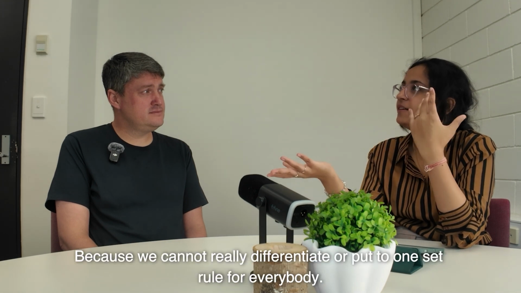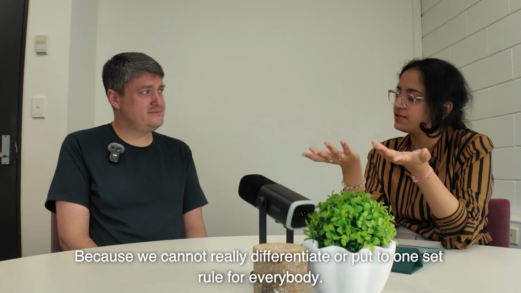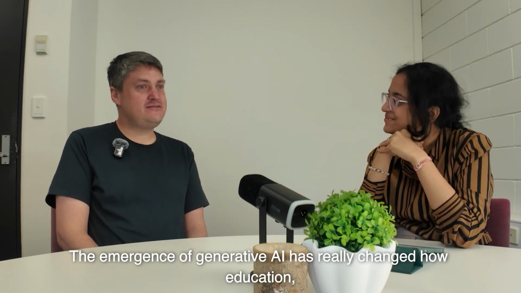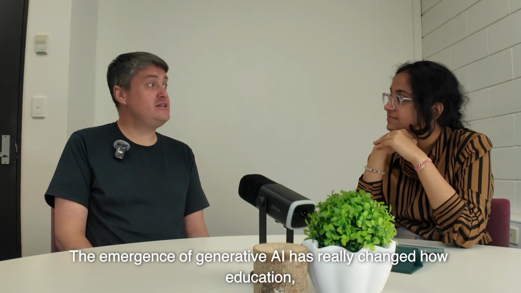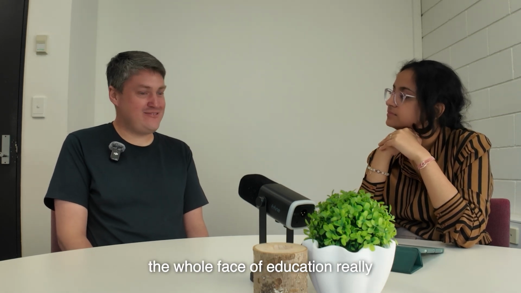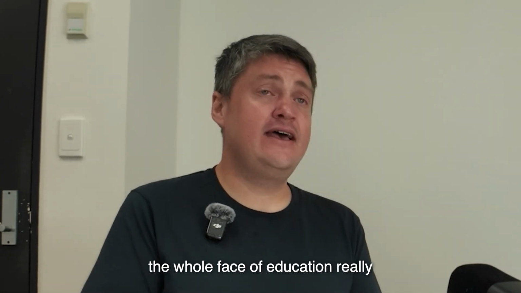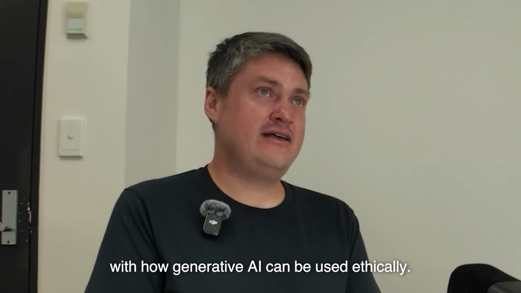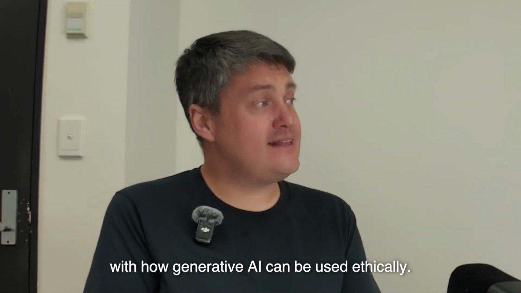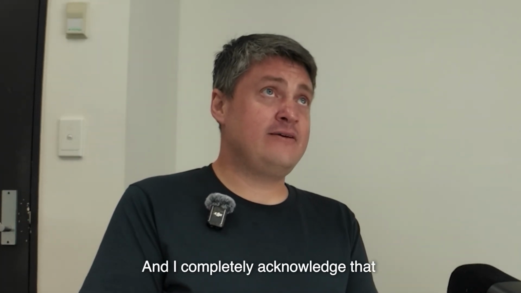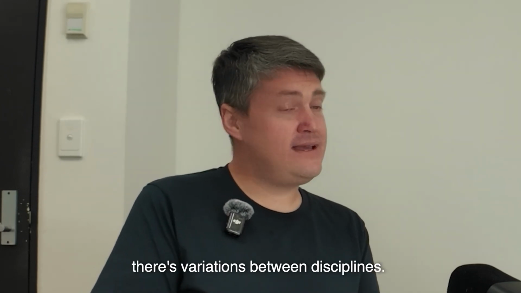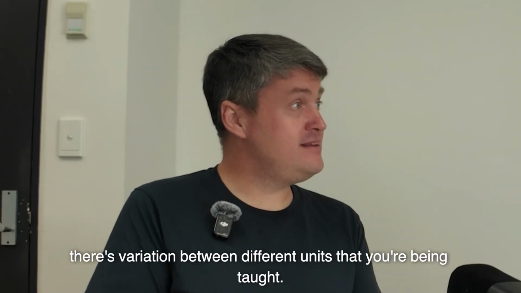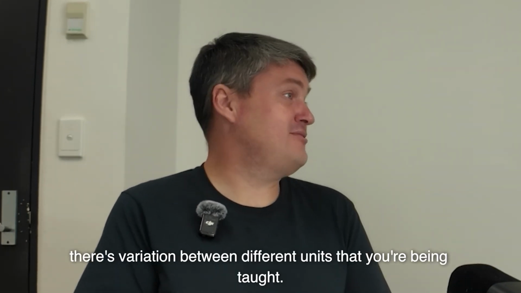What are your thoughts on that? Because we cannot really differentiate or put one set rule for everybody. It's such a confusing space. The emergence of generative AI has really changed the whole face of education. And I think universities are still catching up with how generative AI can be used ethically. And I completely acknowledge that there's variations between disciplines, and even within perhaps the same discipline, there's variation between different units that you're being taught.